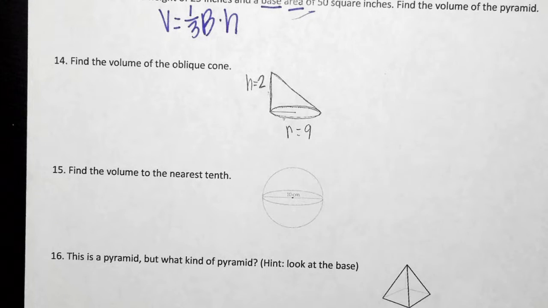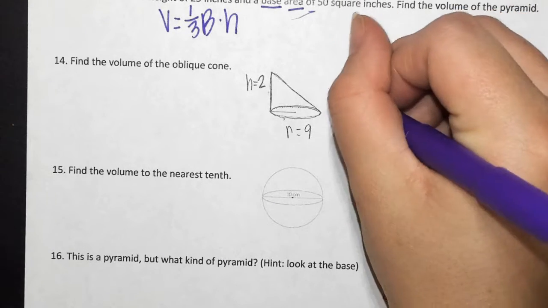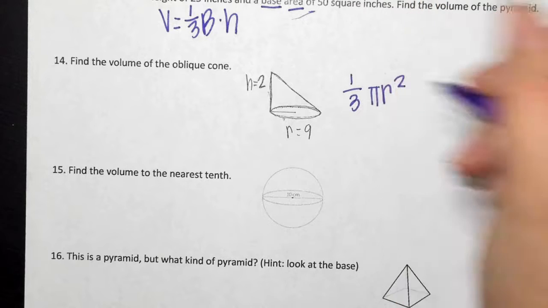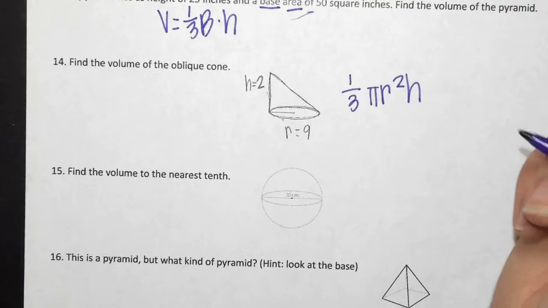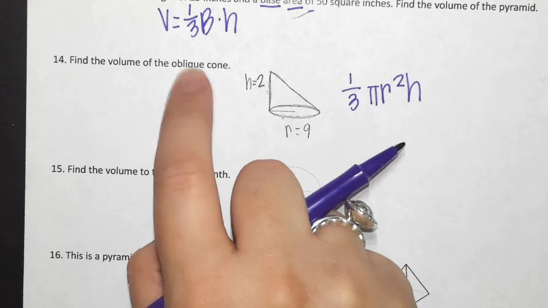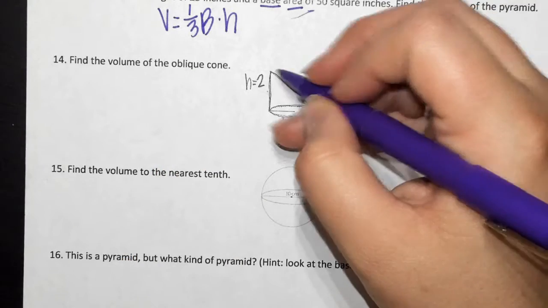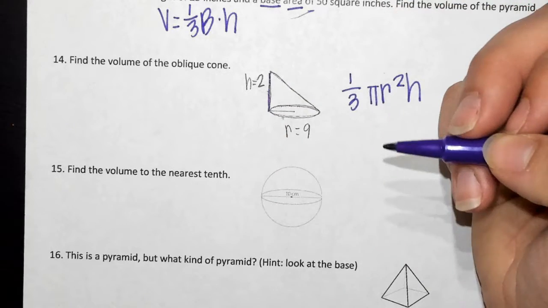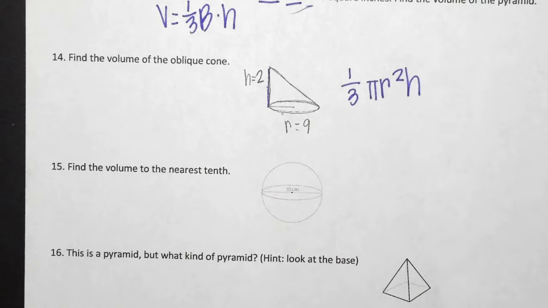Number 14. We're finding the volume of a cone. We'll go find the cone formula and let's write it down. 1/3 pi r squared height. Hey, follow along with me. I'm going to give you time to go back, okay? Follow with me and I'll let you go fill in when we're done. Just because it says oblique does not mean anything. It means that it's just going to the side, but your height is still 2. So you know your height, you know your radius. Plug it in and you'll have your answer.